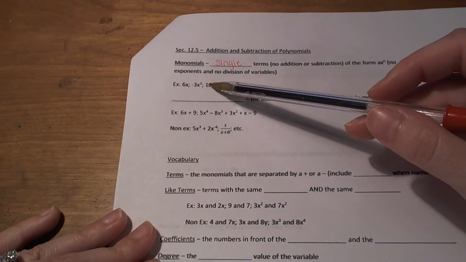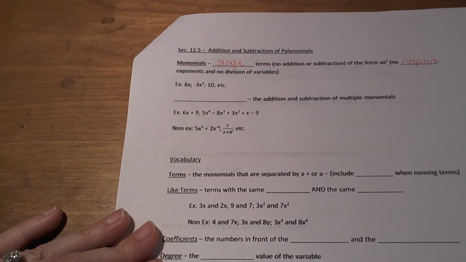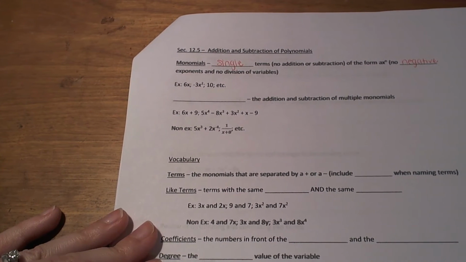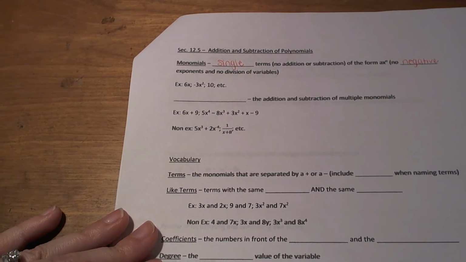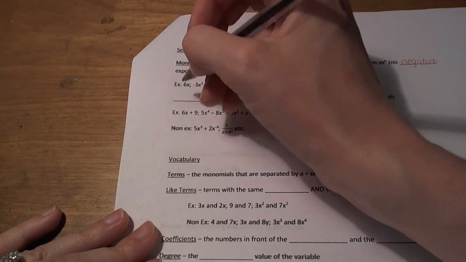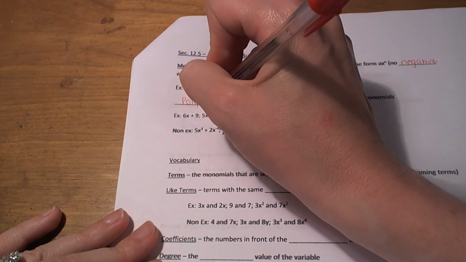10 is good because it is just a numeric value, and the base has an implied exponent of 0. So we just have 10, and you can continue on listing those. But your next fill in the blank is actually the vocabulary word itself. The next one is polynomials.